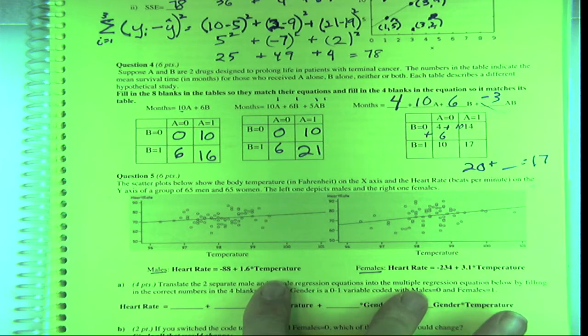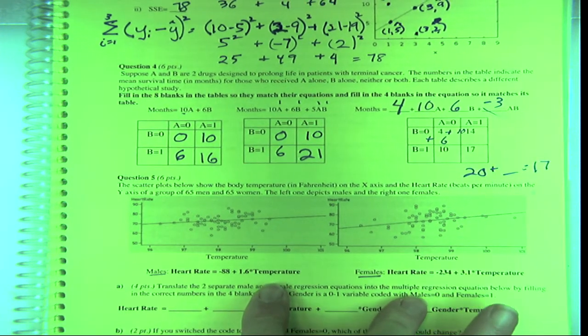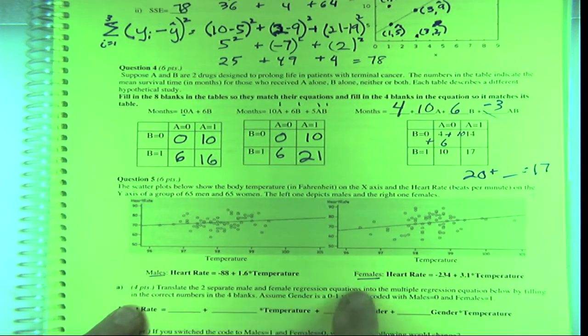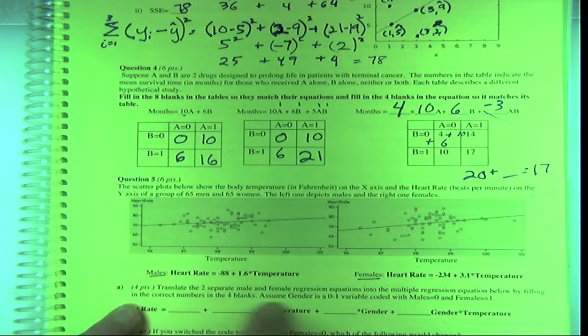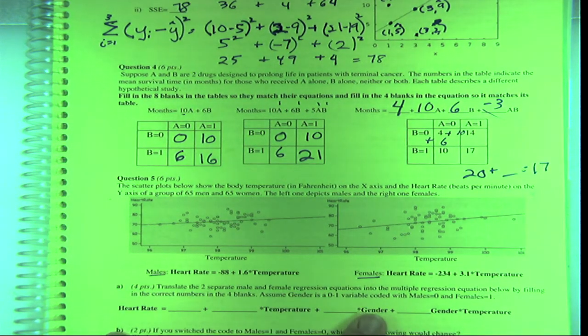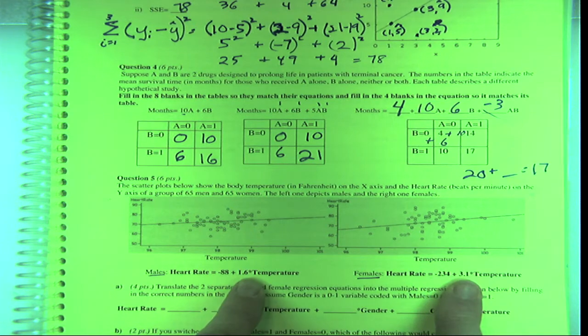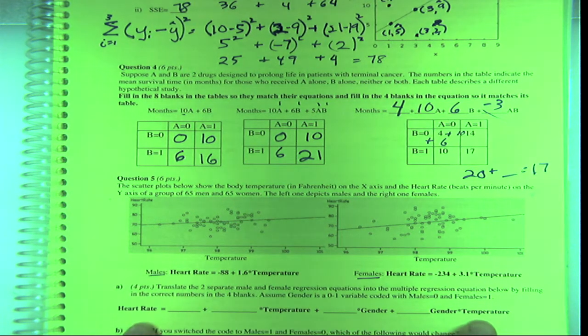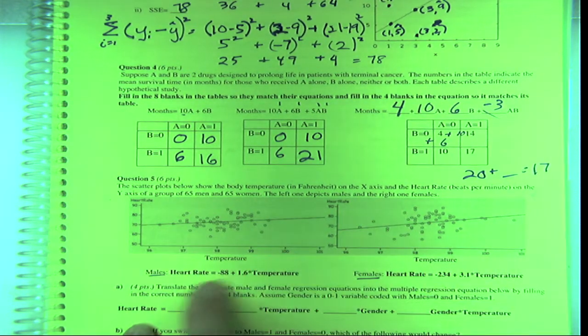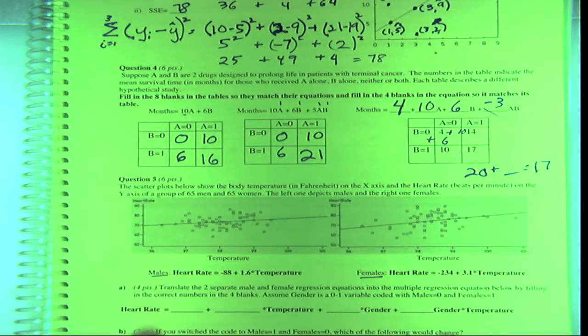And what we want to do is translate it into a multiple regression by adding gender. And since they have different slopes, we're going to have to add an interaction term too. So we want to combine these into a multiple regression.